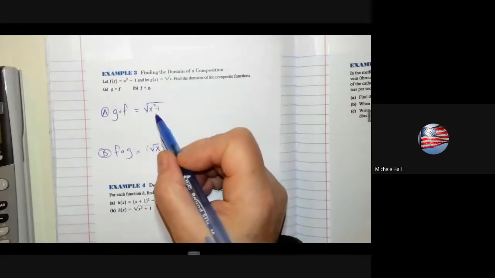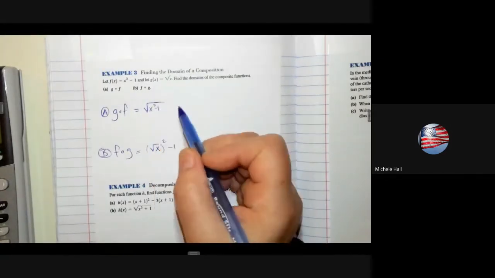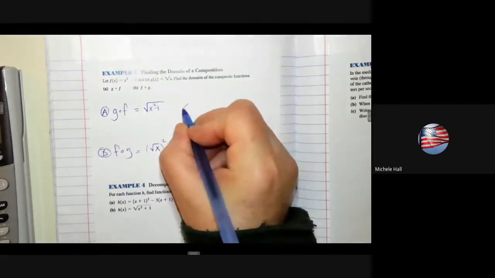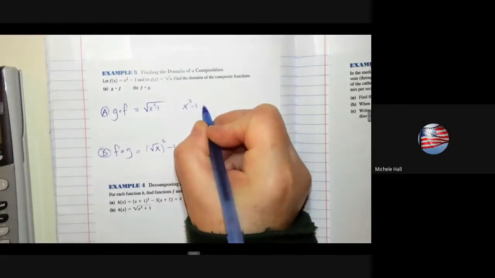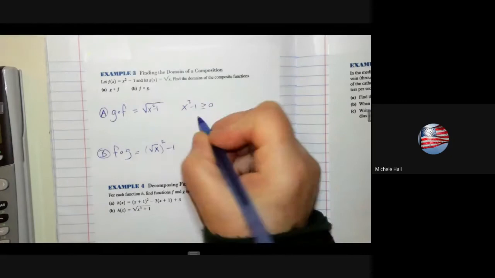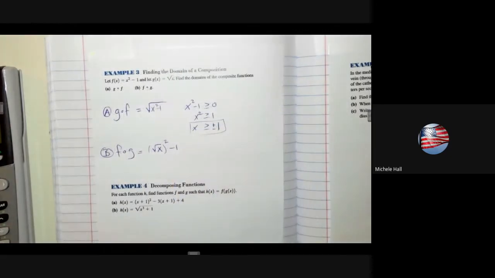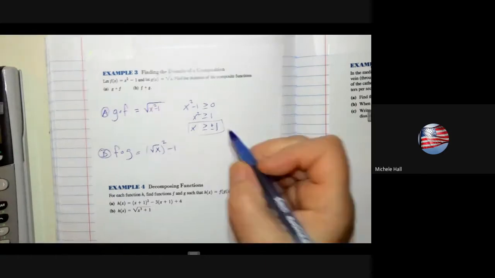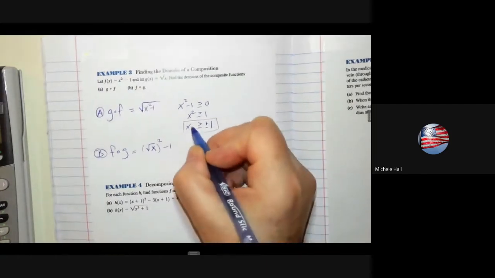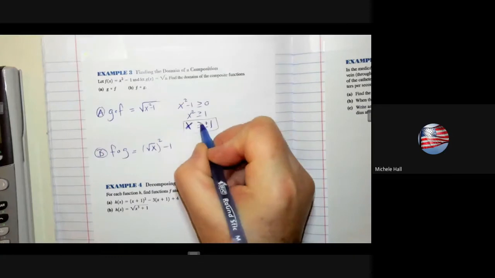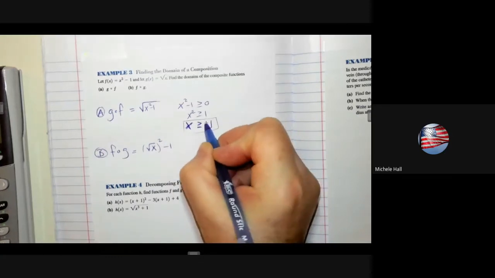We can see that it's a square root, so whatever's under the radicand, we need to set that greater than or equal to 0 and solve. So we get x squared is greater than or equal to 1. So when we solve for x squared, we square root both sides and we get plus or minus 1.